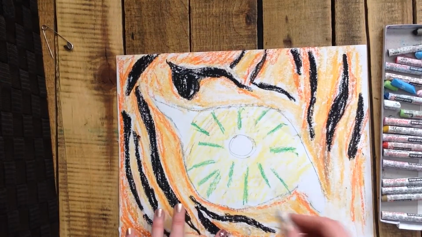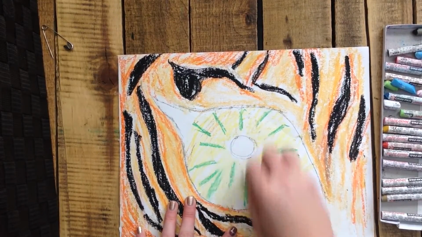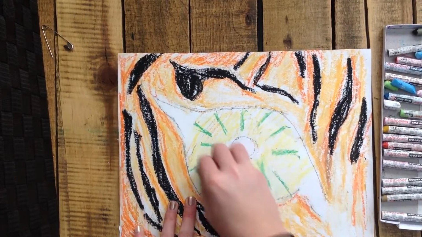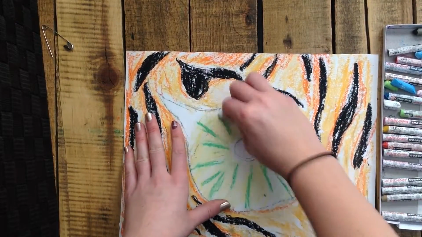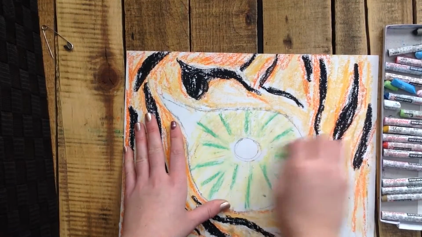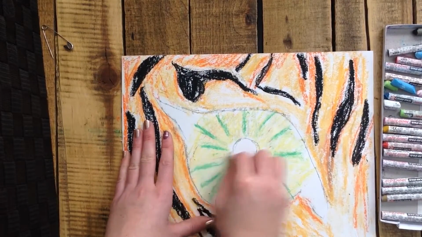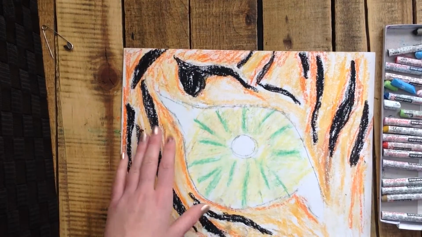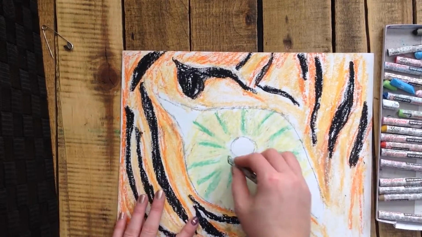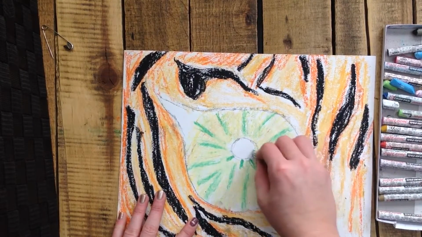Then last, I'm going to take a white and use that to blend these colors together. White's a great blending tool, and it makes your colors look a little bit more smooth, so I'm even using the side of my white to do that. Notice how I'm changing direction to make sure this makes sense for the roundness of the eye. I'm going to go back in and add just a little bit more green, closer in by the pupil.